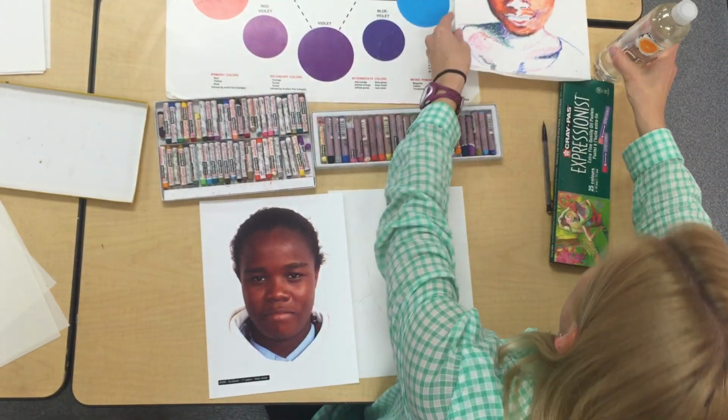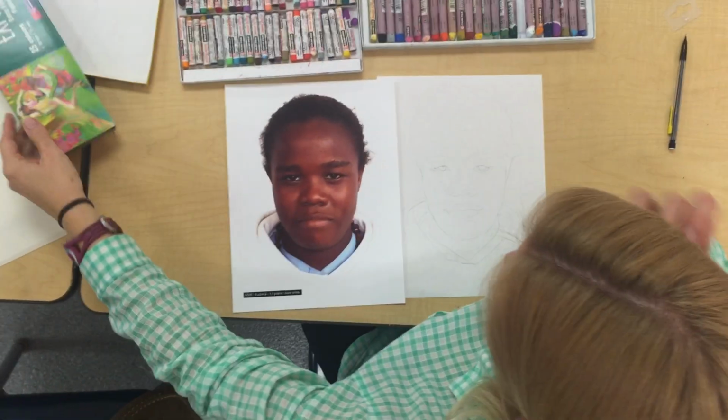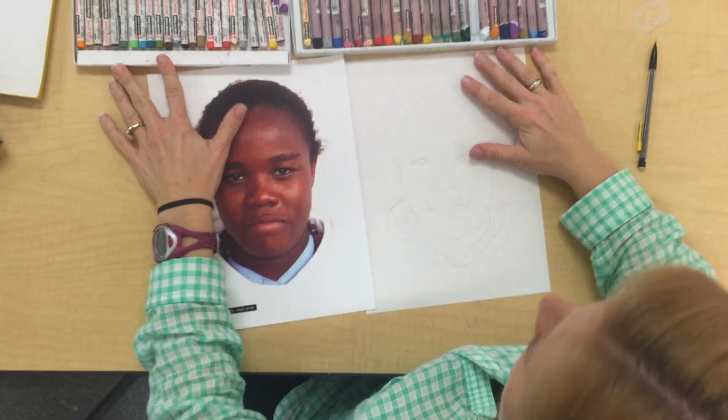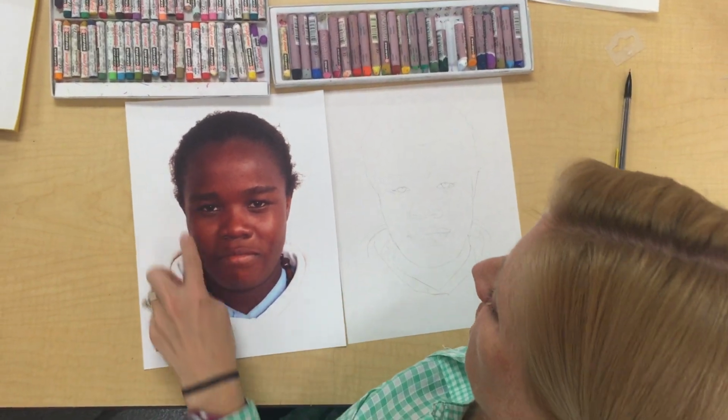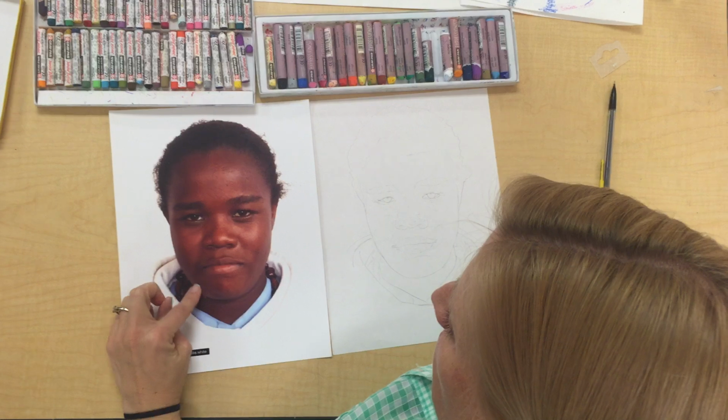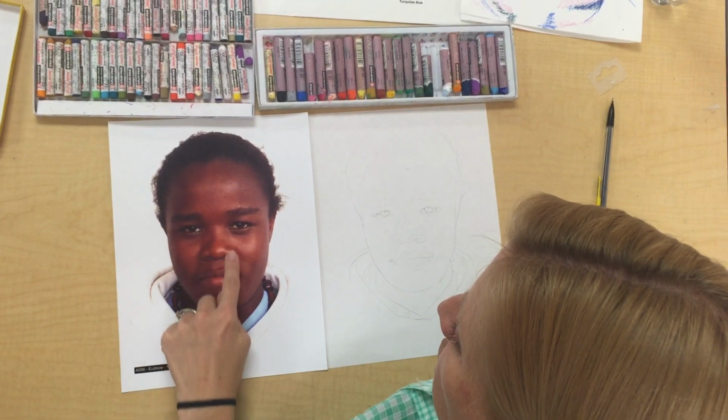And now I'm going to work on the next one. Now with her, there's a similar skin tone, but her skin is a little bit darker. And I'm going to play up a little more, I think, with this sort of reddish look.